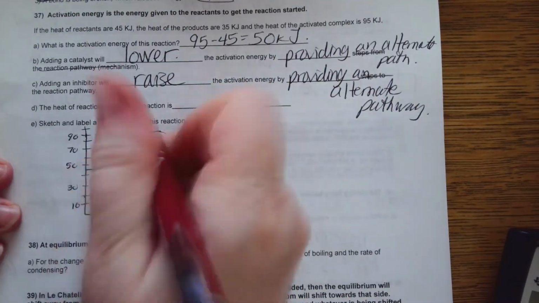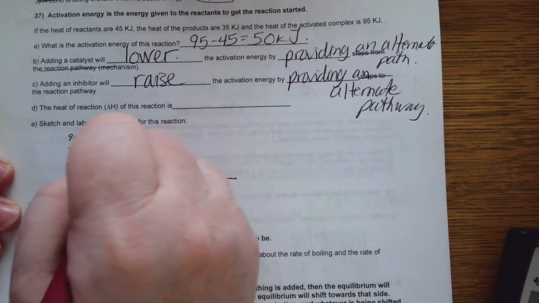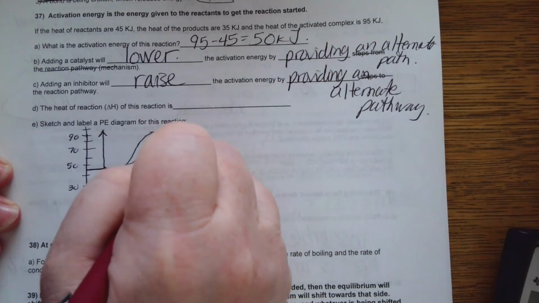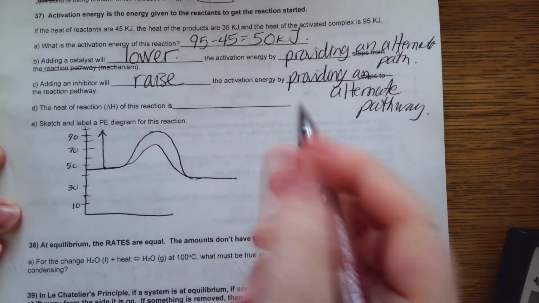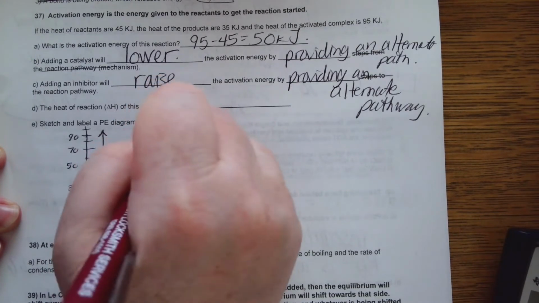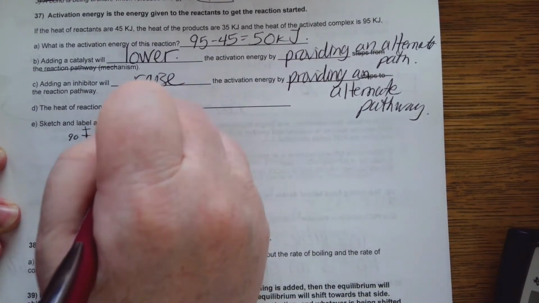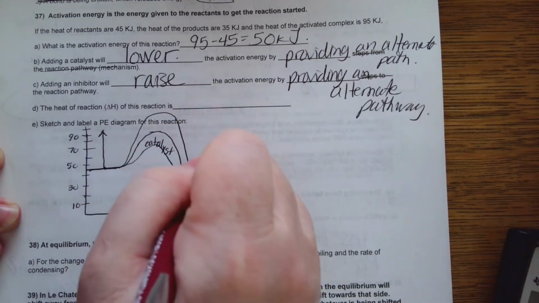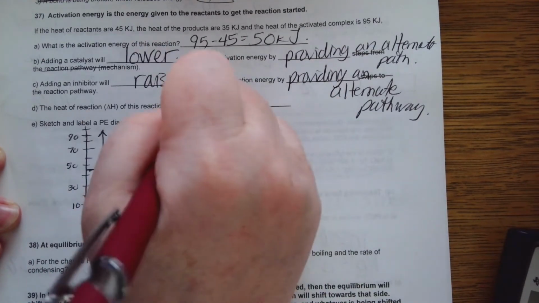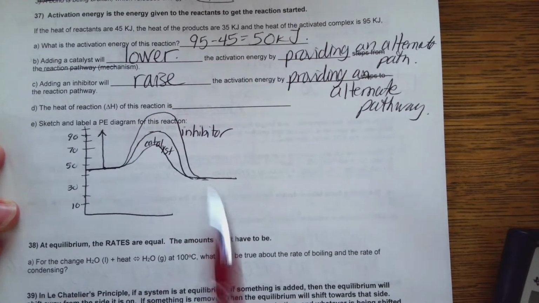If we were doing a catalyst, we would start the same, end the same, but our activation energy would be lower. If we added an inhibitor, we'd start the same, end the same, but it would actually take more activation energy. Don't usually talk about that one as much, but just in case.